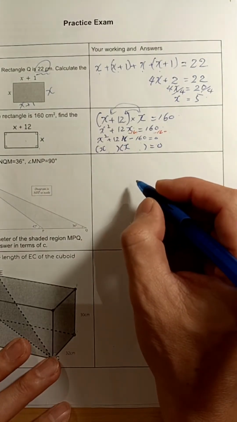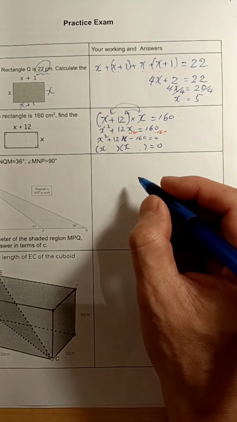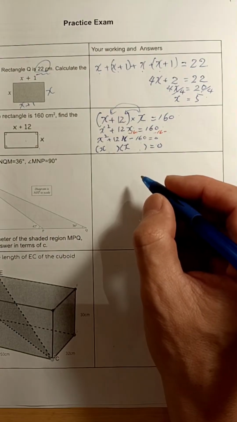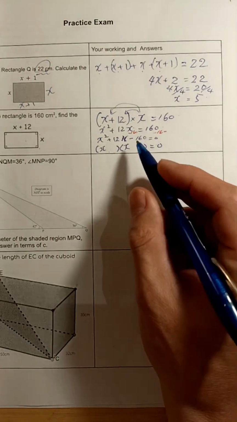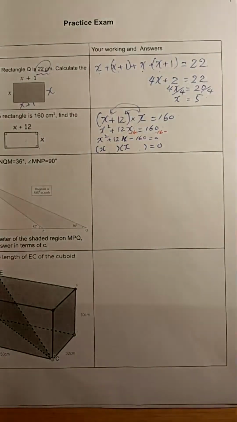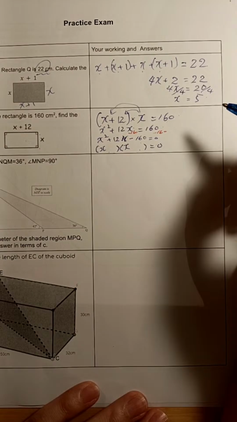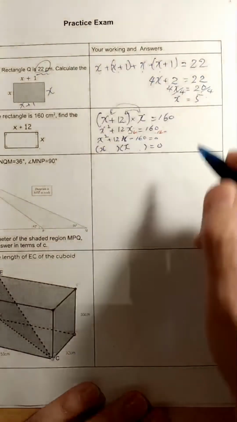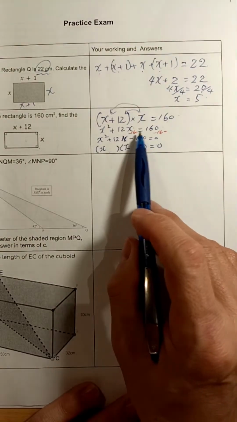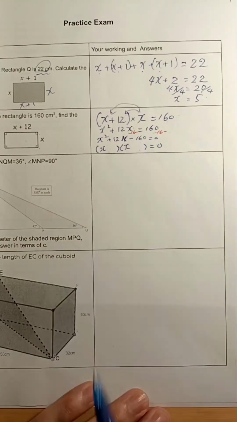What two numbers can you think of? Right, so this one is 160, so 20 times by 8. So we always start thinking of timesing first, okay?